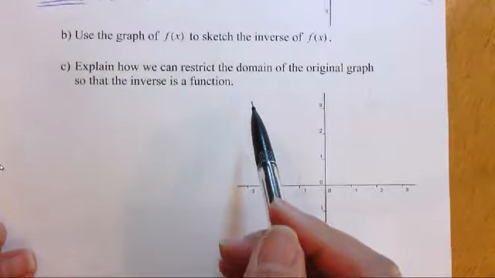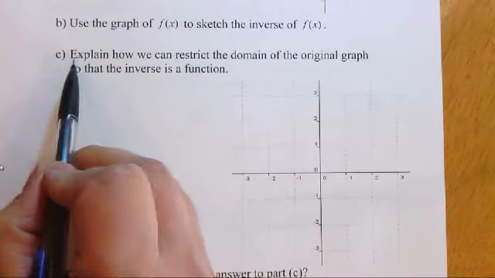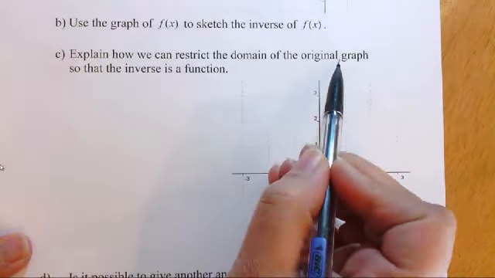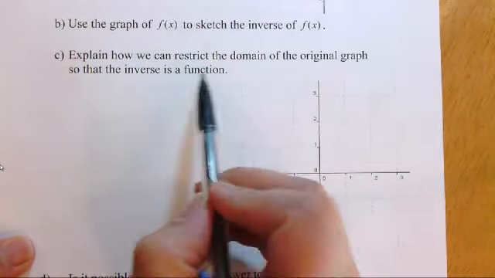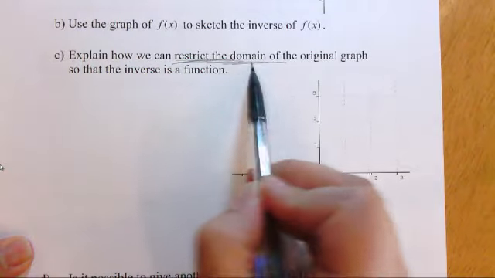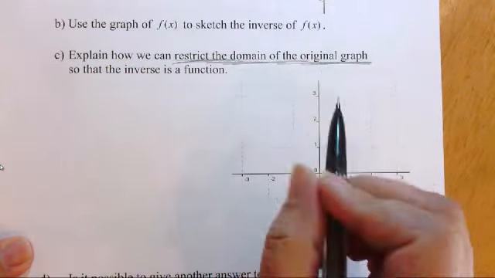Now here, in part C, it says, explain how we can restrict the domain of the original graph so that the inverse is a function. Now the key here is restrict the domain of the original graph.